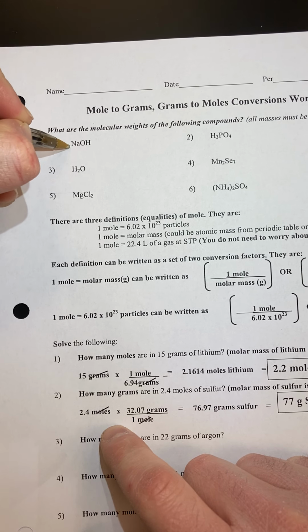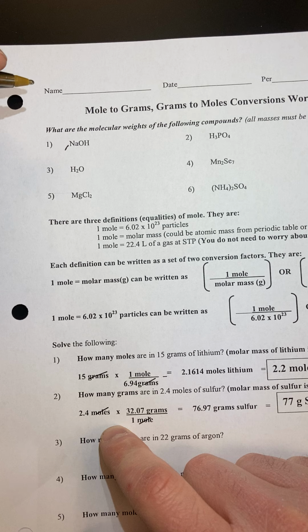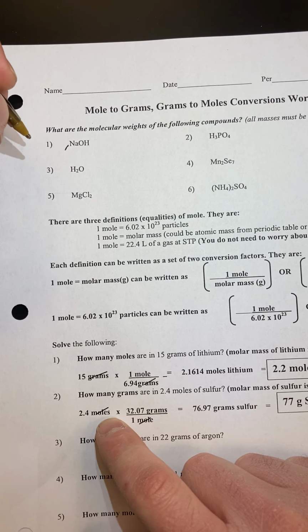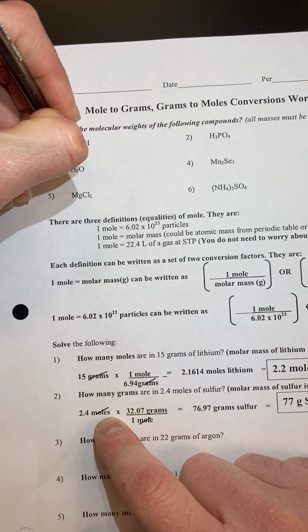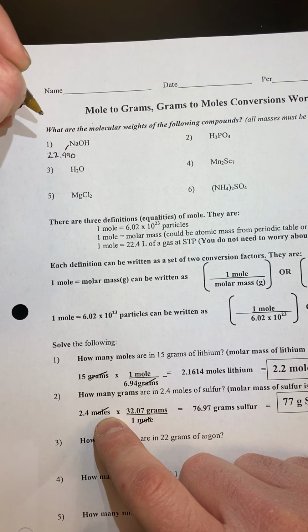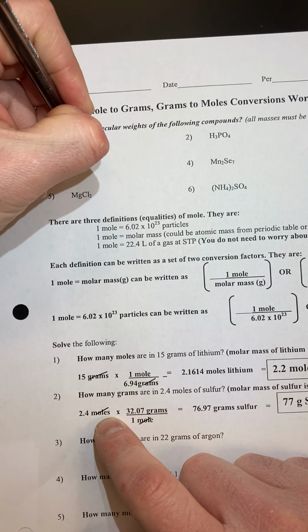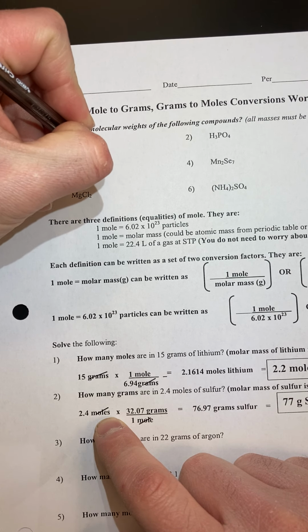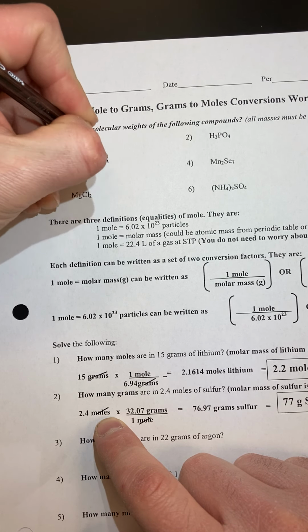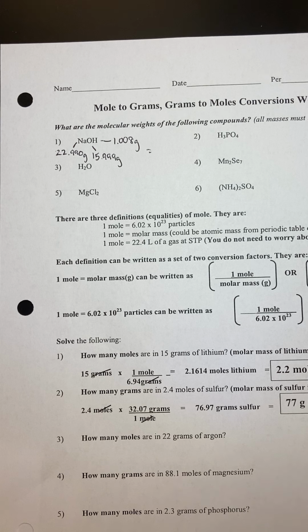So in this first one, we have sodium hydroxide. If you look on the periodic table, the mass of sodium is 22.990 grams. We have oxygen. Oxygen's mass on the periodic table is 15.999 grams. And then we have hydrogen, which is 1.008 grams. And there's only one of each.